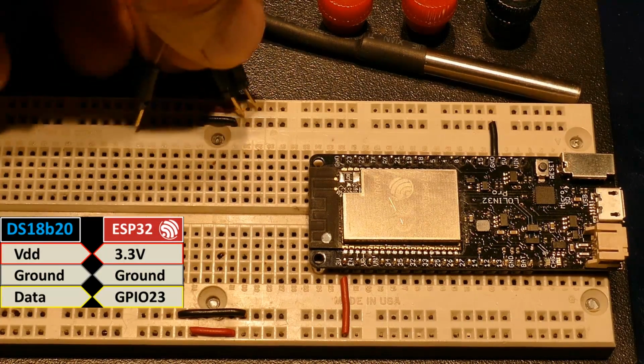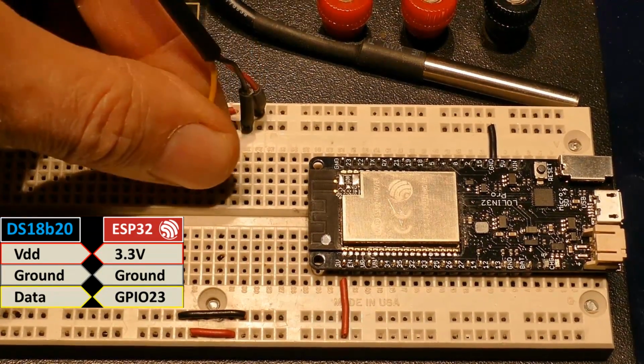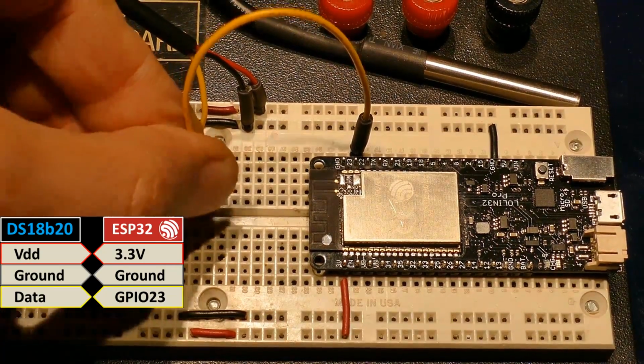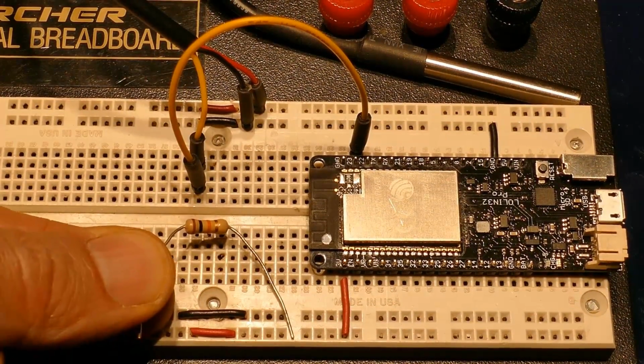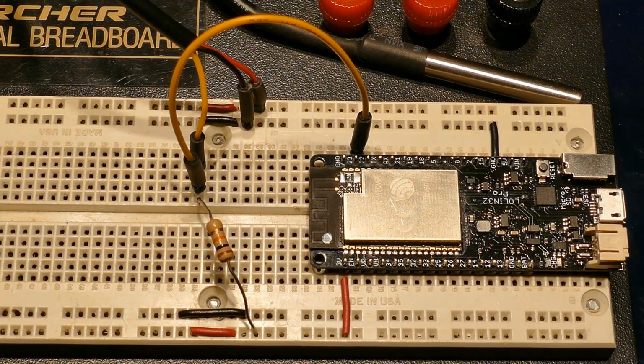The VDD and ground pins are plugged into the corresponding rails on the breadboard. The data line is plugged into an empty terminal strip. A jumper wire connects GPIO 23 to the data line. A 10K ohm resistor pulls the data line up to 3.3 volts. Okay, the hardware is good to go. Now let's take a look at some code.